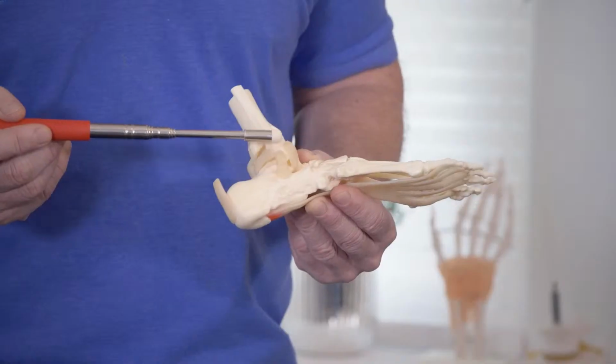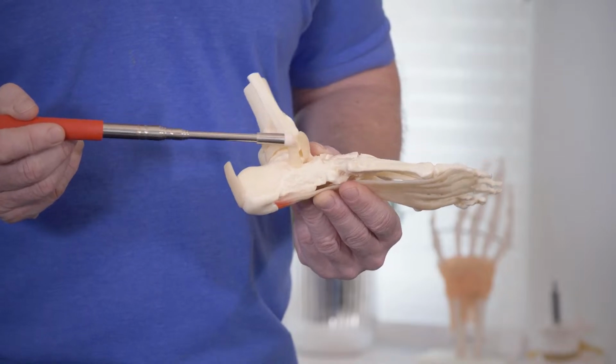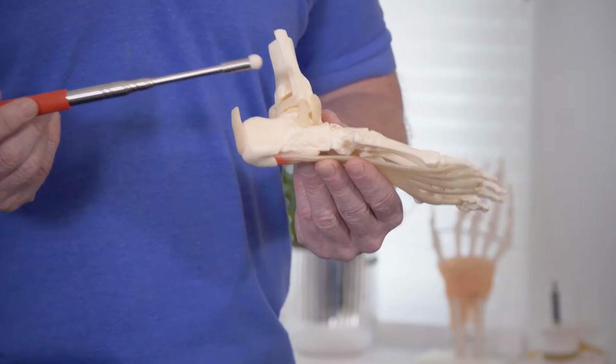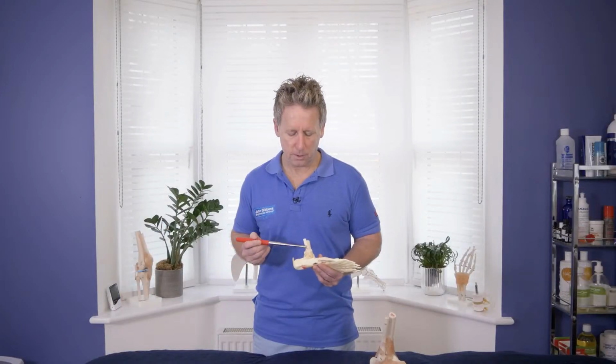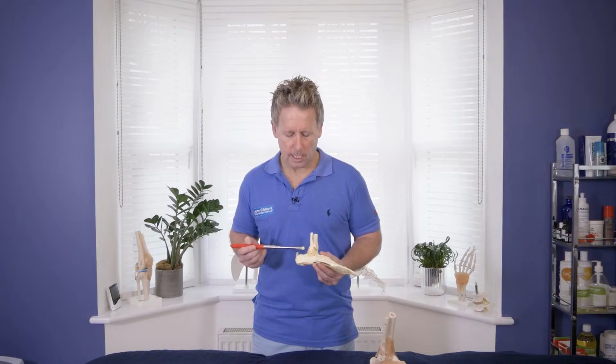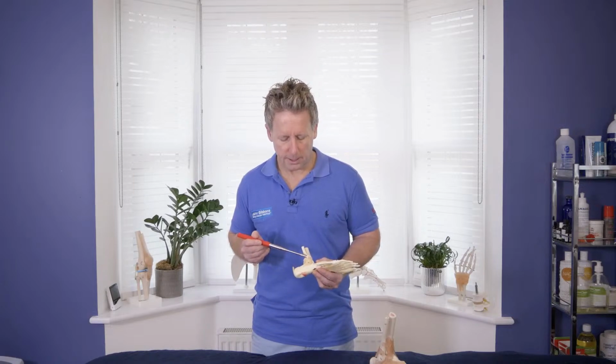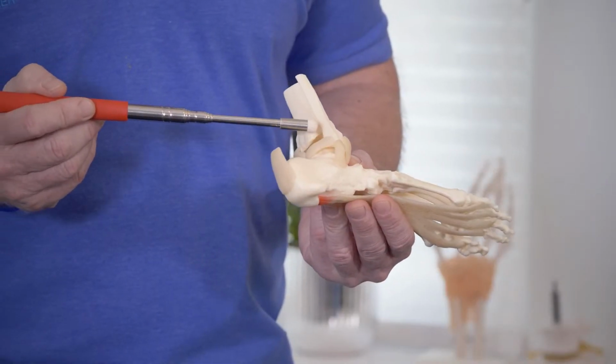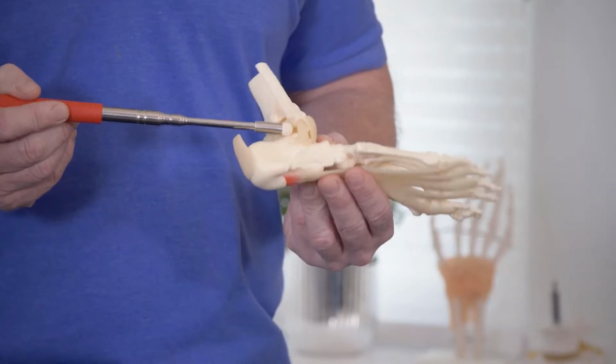These three ligaments are known as the lateral collateral complex ligaments of the ankle and foot, because they're on the lateral side here, and ATFL, CFL and PTFL are part of that complex.